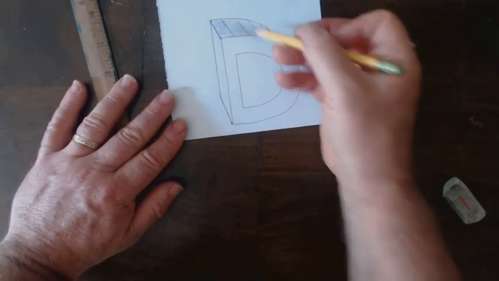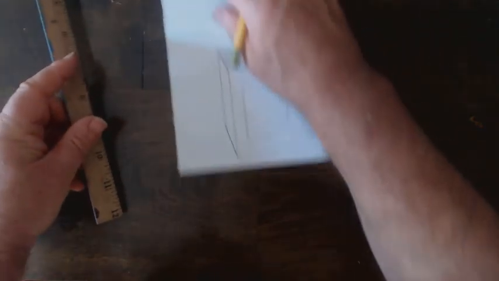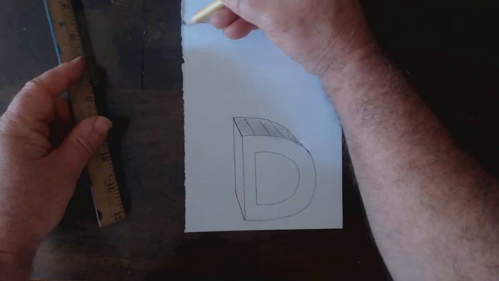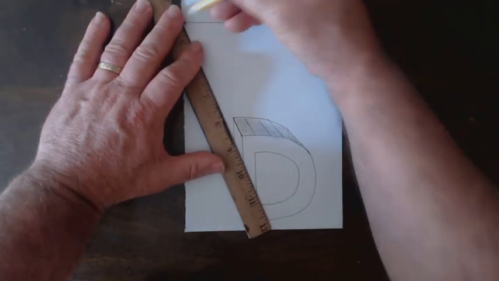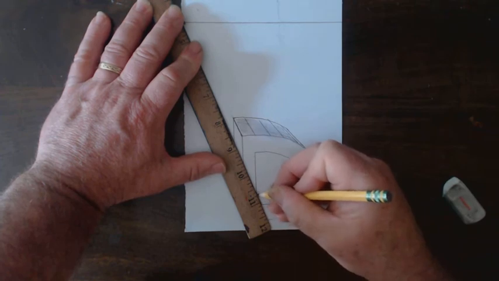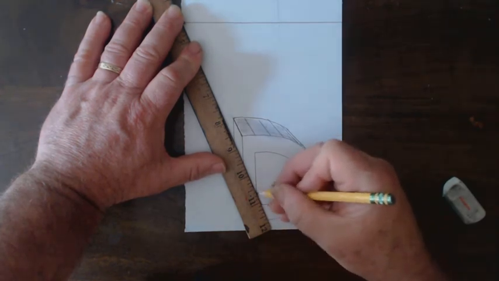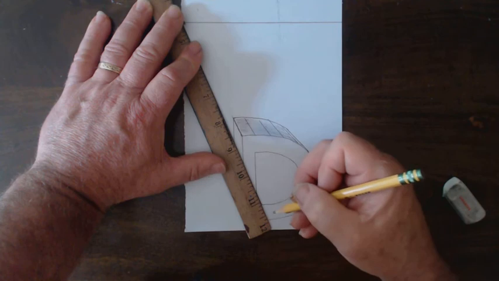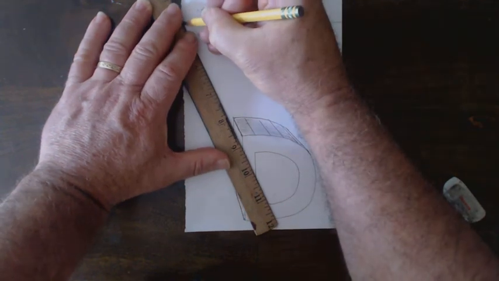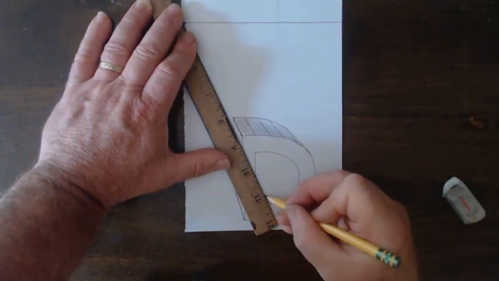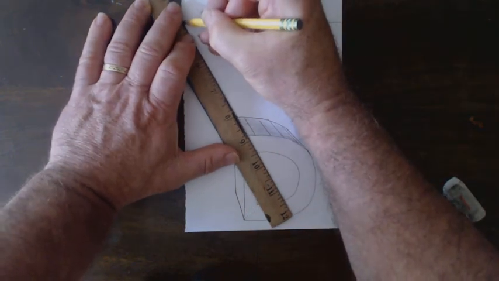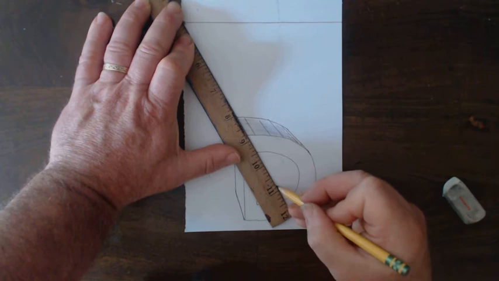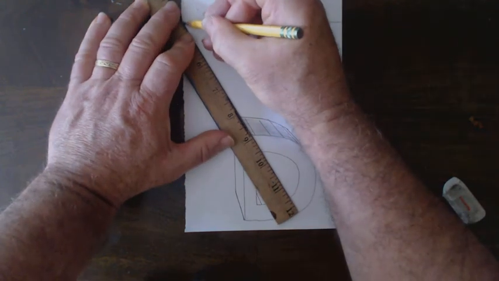Same thing I did on the top. I'm going to put my pencil on the vanishing point, straight edge on the pencil, and I'm going to make a series of those lines. Oh my, that one disappears because it hits the edge of the D. That's okay. This one, yeah, I got the full length in, about maybe half an inch. Oh my, there's some more, plenty of room there.